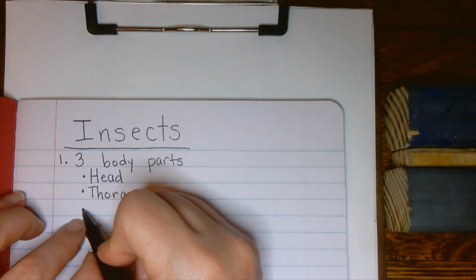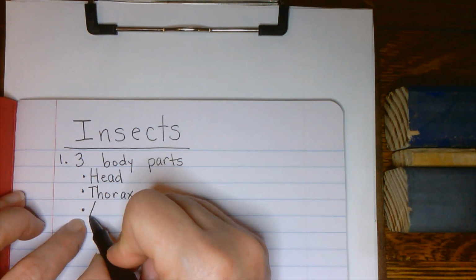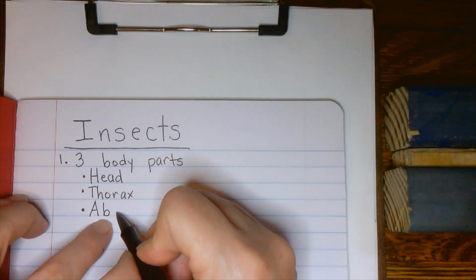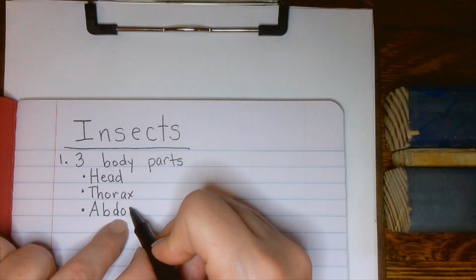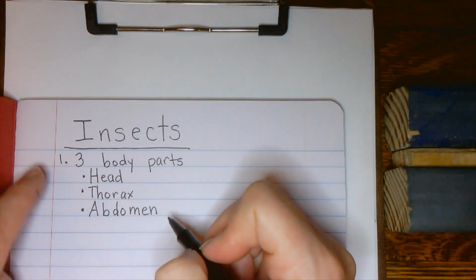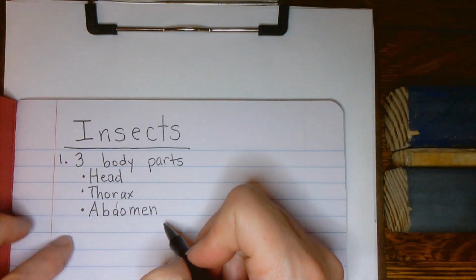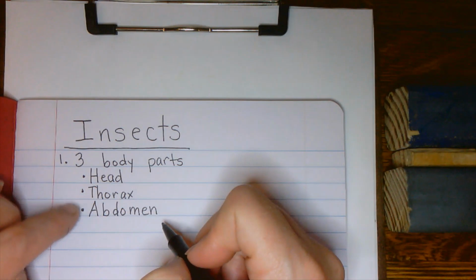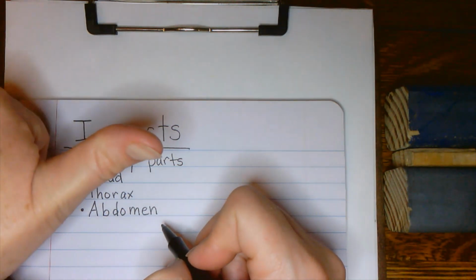Thorax. And then the last one, this is a long one, it's 3 syllables, abdomen. Ab. Kindergartners and Lily, you can see there's a closed syllable. Here's an open syllable and another closed syllable. So 3 main body parts, head, thorax, abdomen. Again, if you need to pause the video to catch up with me, you may. Kindergartners, all you have to write is H, TH, and A, although if you want to pause the video and get the whole thing written, that would be amazing.